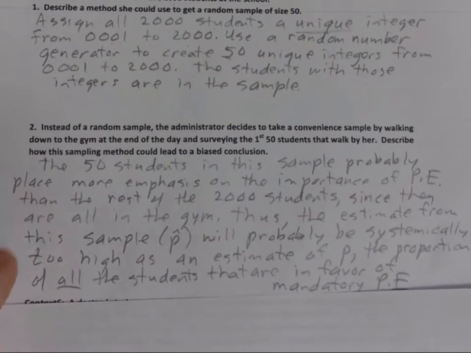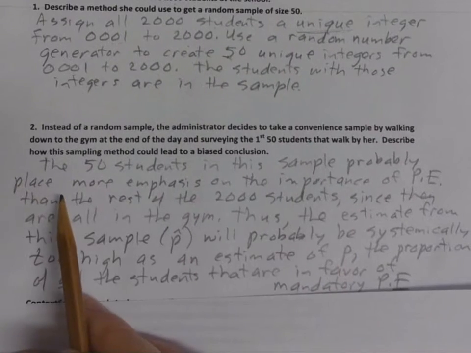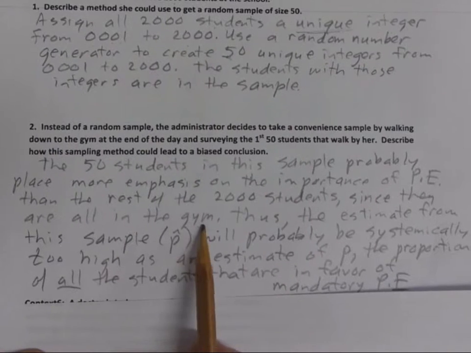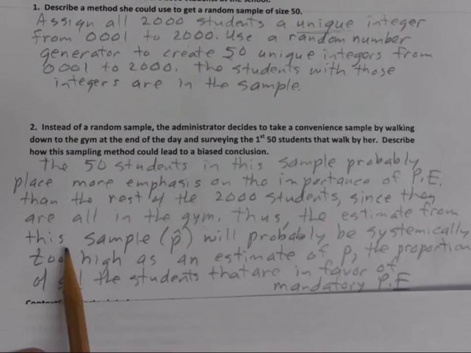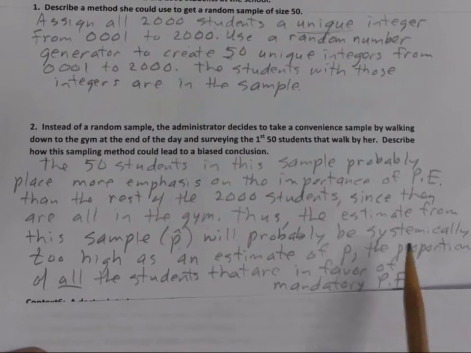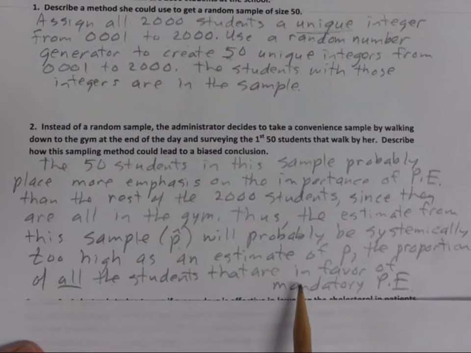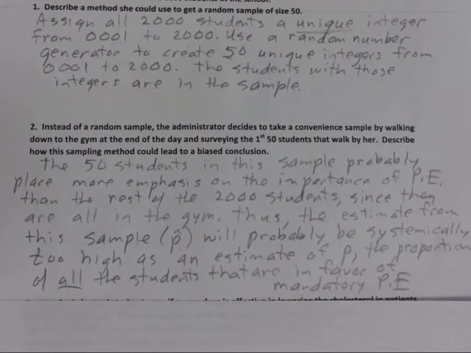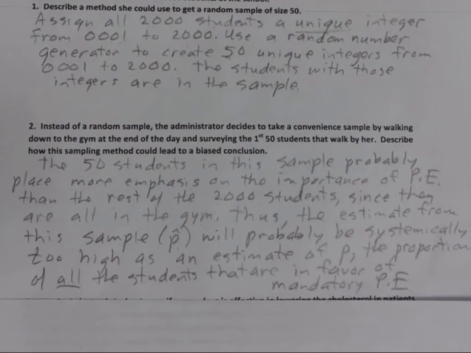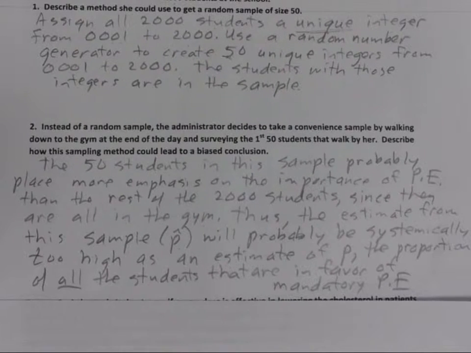In this situation, the 50 students in this sample probably place more emphasis on the importance of PE than the rest of the 2,000 students, since they are all in the gym. Thus, the estimate from this sample, the p-hat, will probably be systematically too high as an estimate of P, the proportion of all the students who are in favor of mandatory PE. So what you've got to do when you have a biased situation is you have to clearly state how you think your estimate will differ from the actual proportion, from the actual parameter, and to give a why. And so that is that.